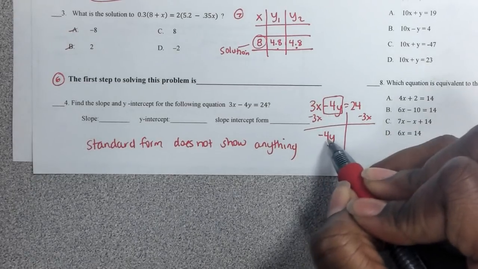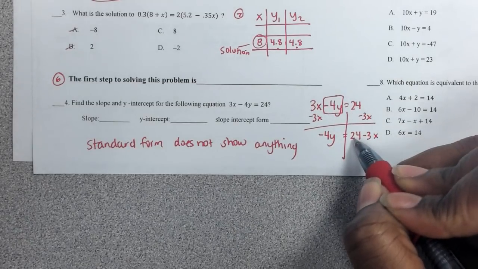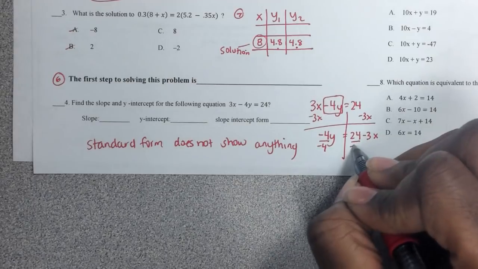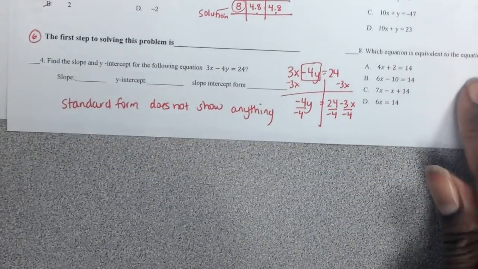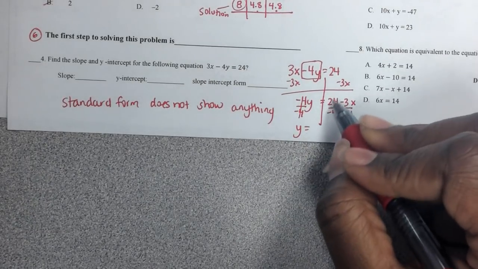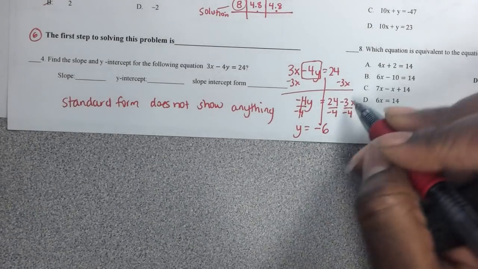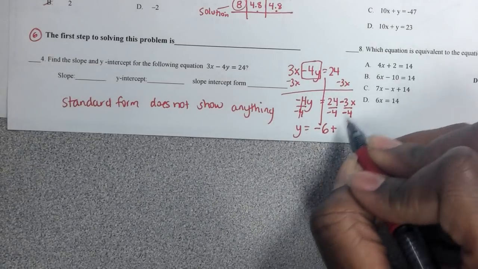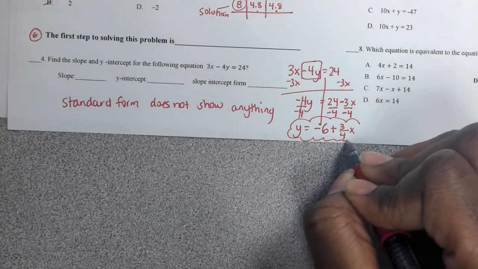Remember, that is a negative 4y. We keep the 24. We bring down the minus 3x. Now we're dividing everything by negative 4, negative 4, negative 4. And we're going to simplify. So that's y equals, because those make an invisible 1, 24 divided by negative 4 is negative 6. And this is a negative 3 divided by negative 4. That becomes a positive 3 over 4x. It is not going to reduce.